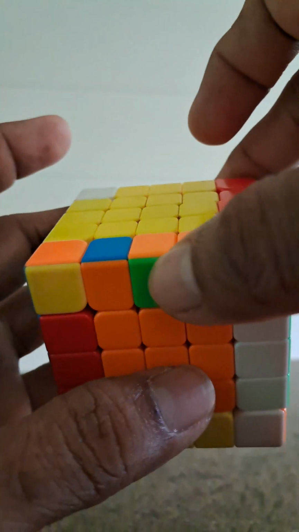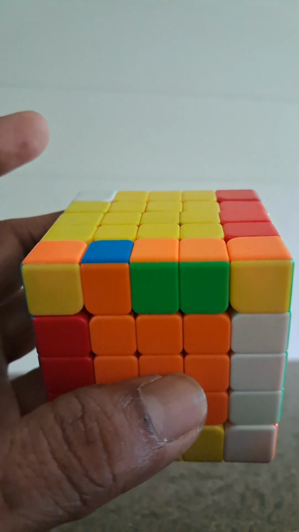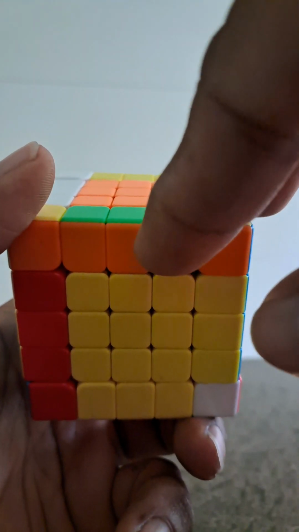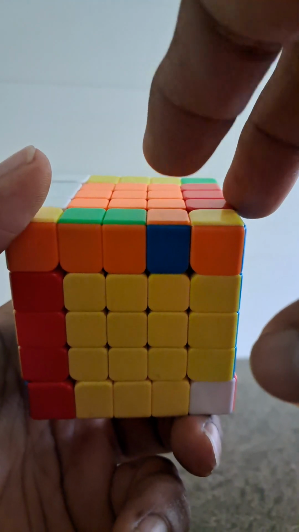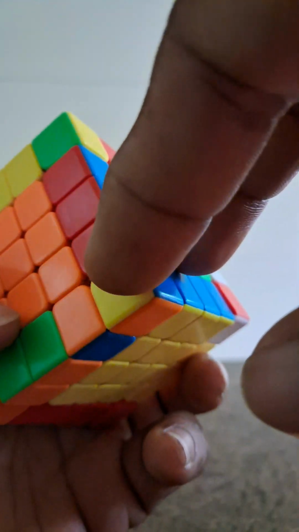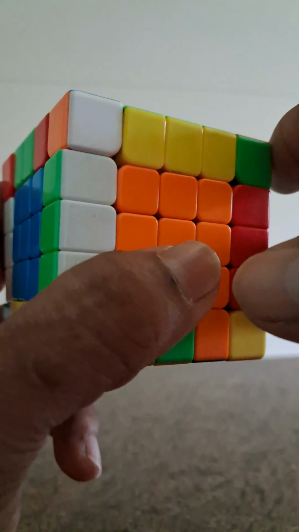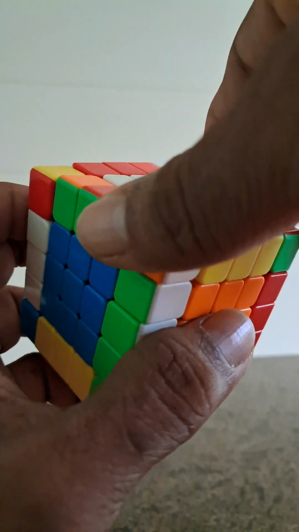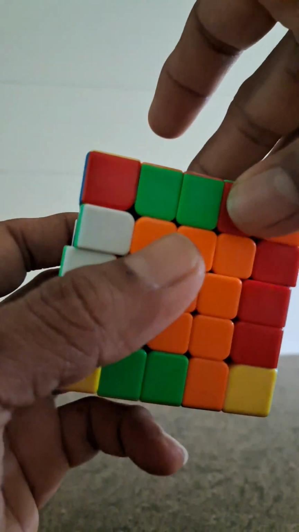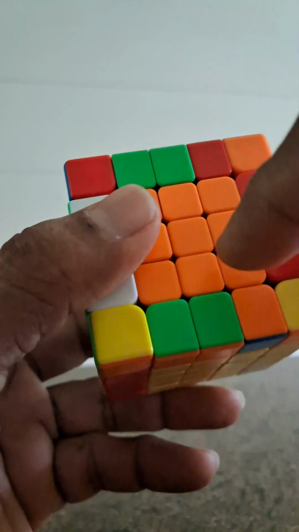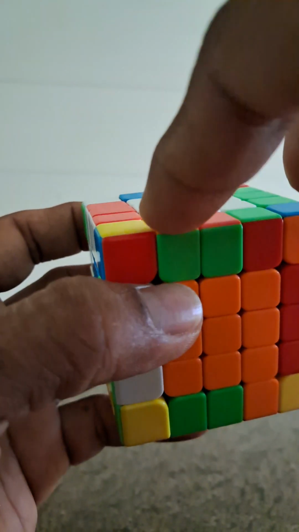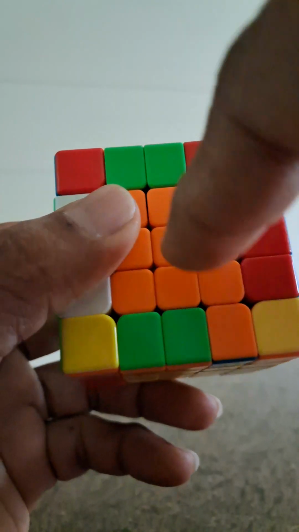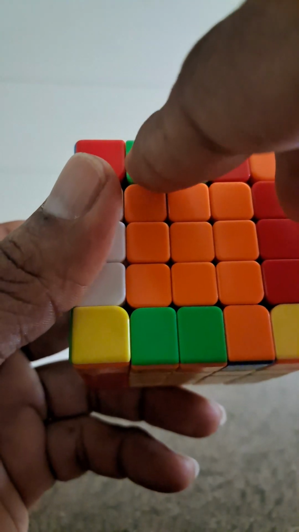Now we will find those two solved pieces out here. We need one more orange and green piece, which we have to identify, where it is located. So we will find it over here. So we need to bring this to the top. Now we will find the position of this orange and green should be here, but it's on the left hand side.